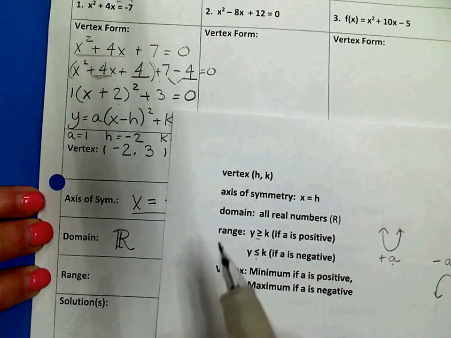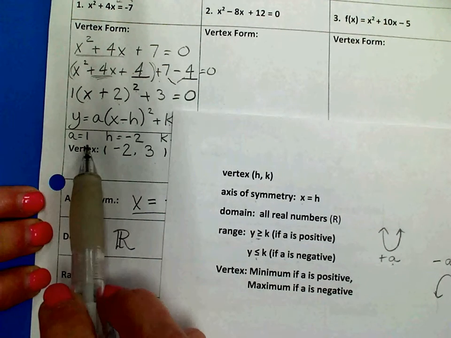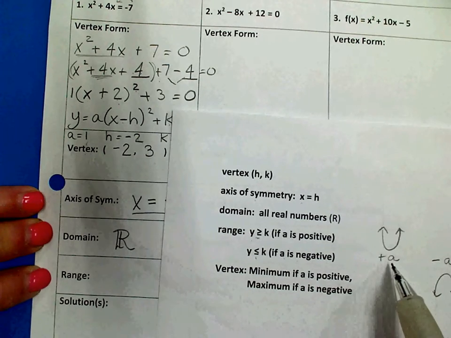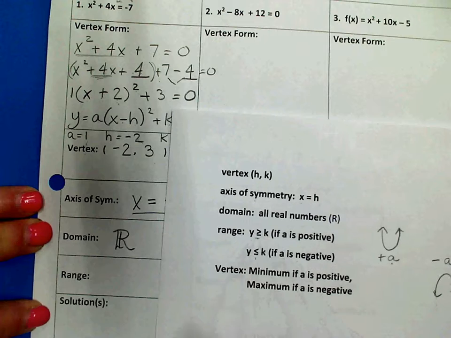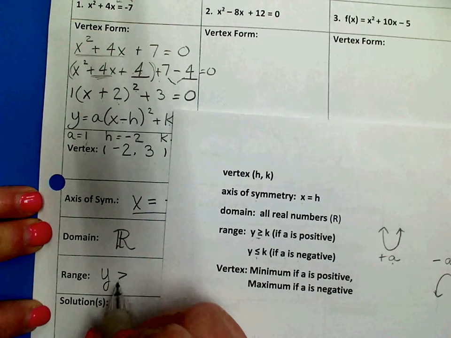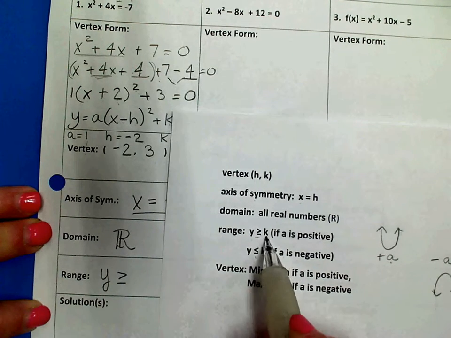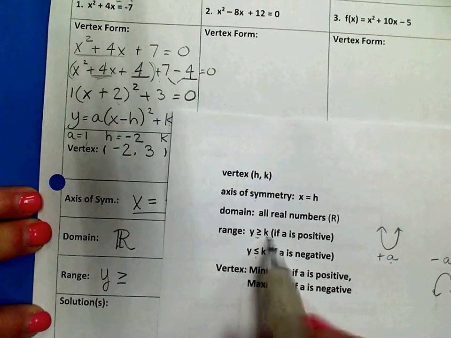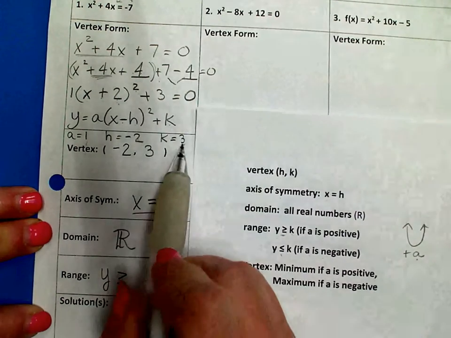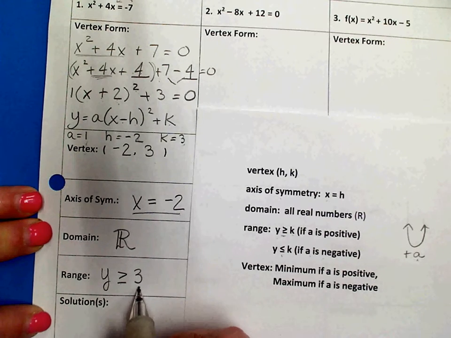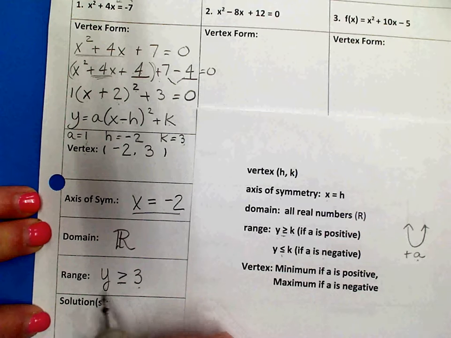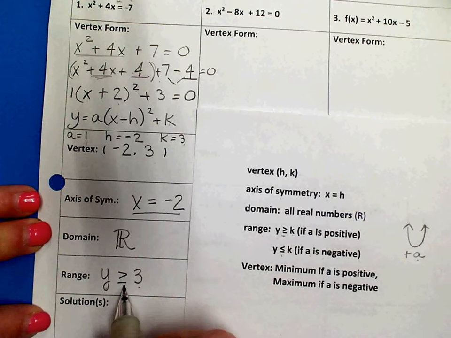My value for A is positive 1, which tells me that my parabola is opening upward, and if it opens upward, my range is going to get a greater than or equal to sign, and its k is the number associated with the range, and my k value is 3. So my range is y is greater than or equal to 3. Again, if you only wrote 3 for the range, that's not correct. You have to have the y with the inequality symbol pointing the correct direction to get full credit for the range.